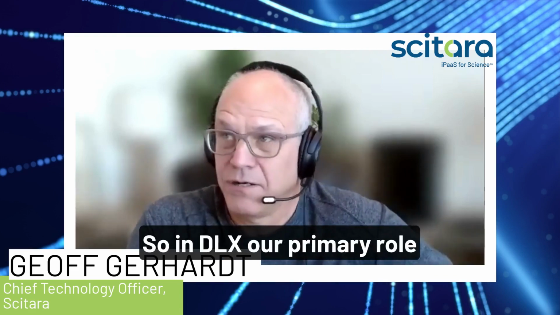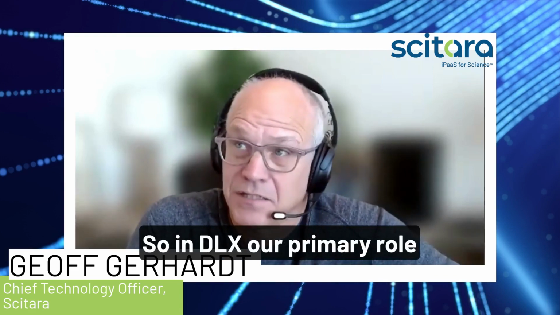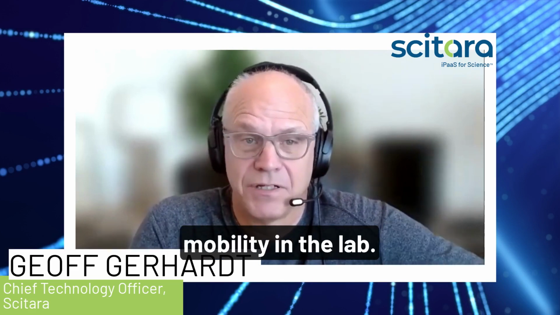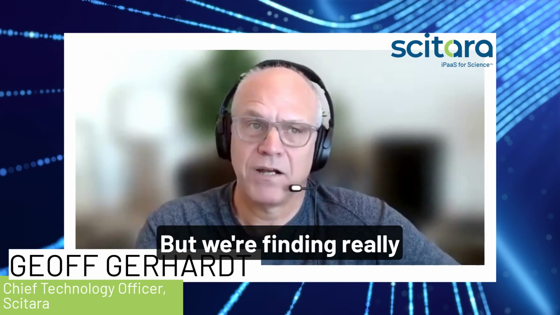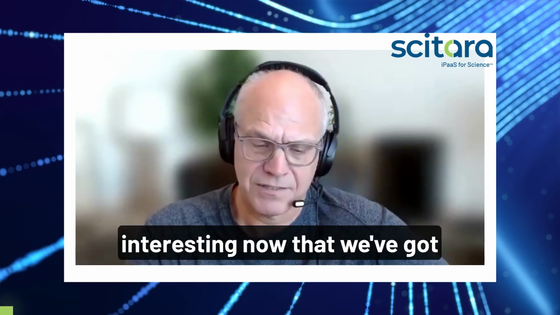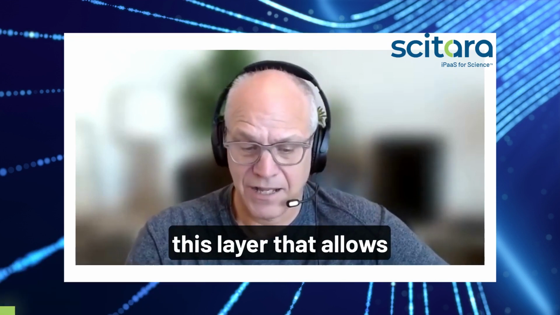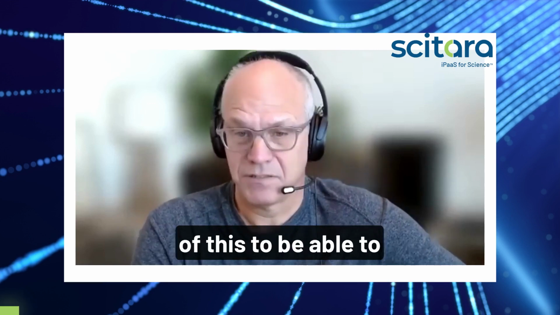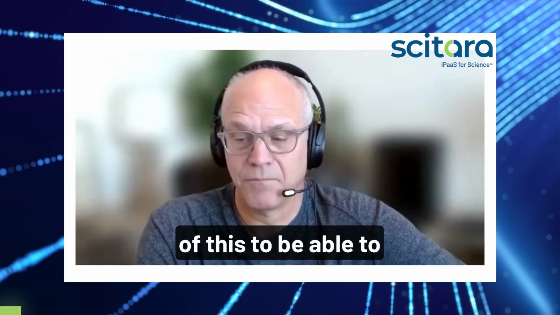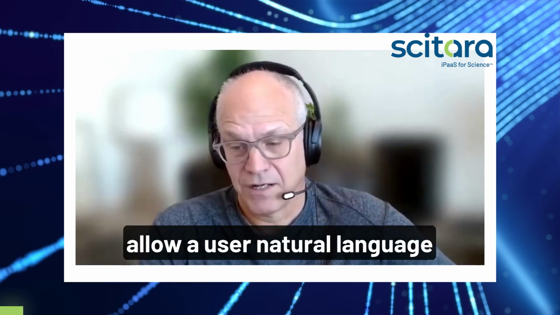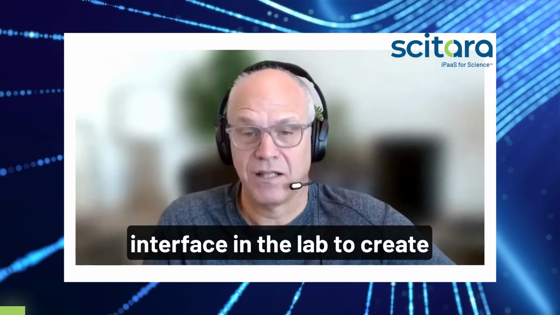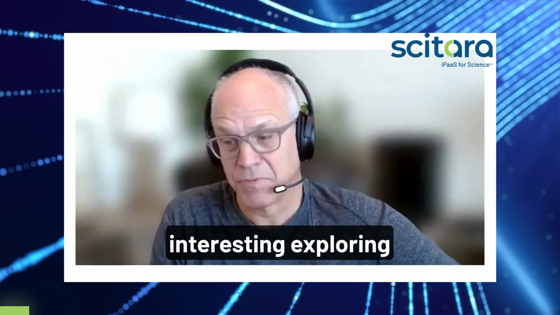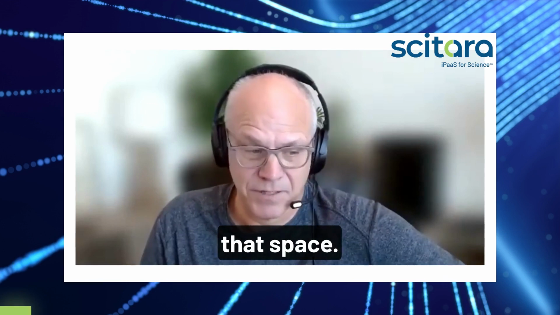Sure. So, in DLX, our primary role is to provide connectivity and data mobility in the lab. But we're finding really interesting now that we've got this layer that allows connectivity into the lab, we've been using AI on top of this to be able to allow a user natural language interface into the lab to create these automations and have visibility into the labs. And that's been really interesting, exploring that space.